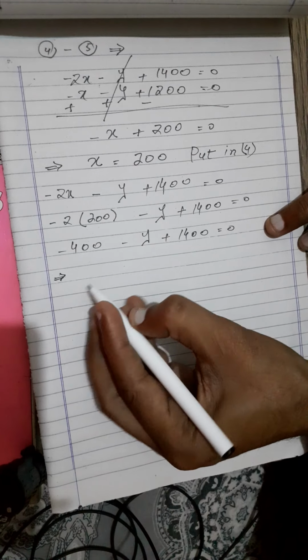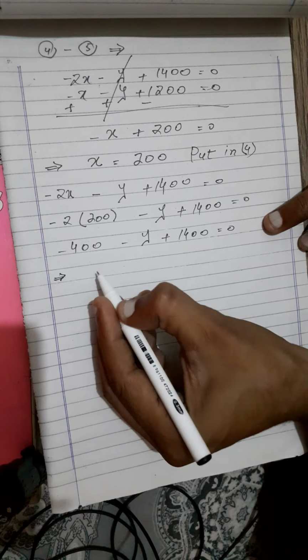This implies that minus y plus 1000 equals 0. This implies that y equals 1000. So the critical values are x equals 200 and y equals 1000. These are the critical values.